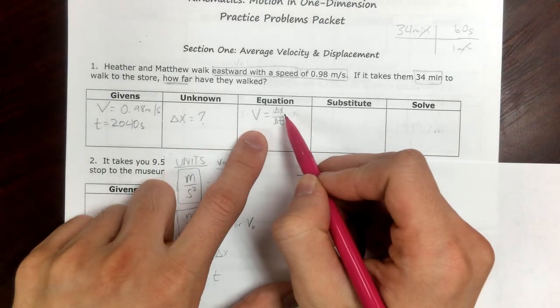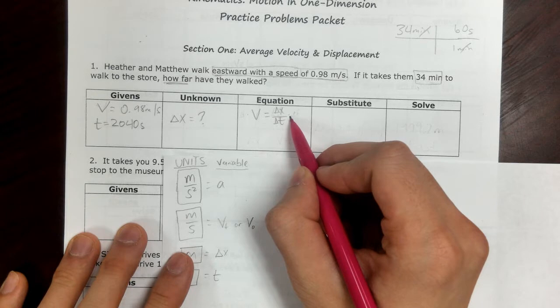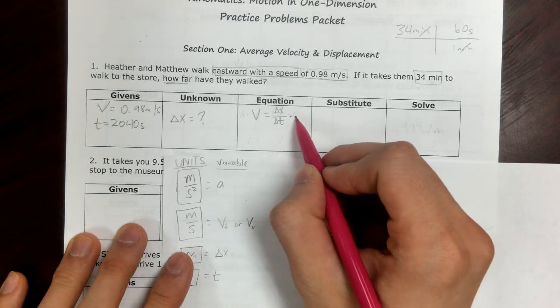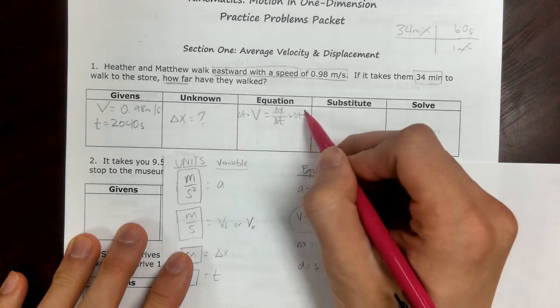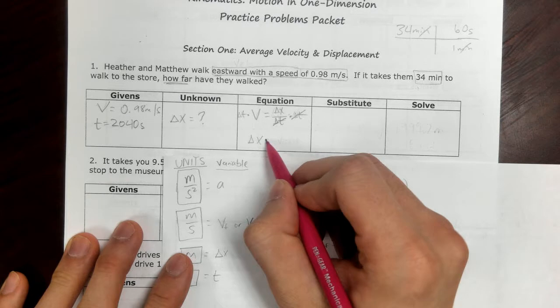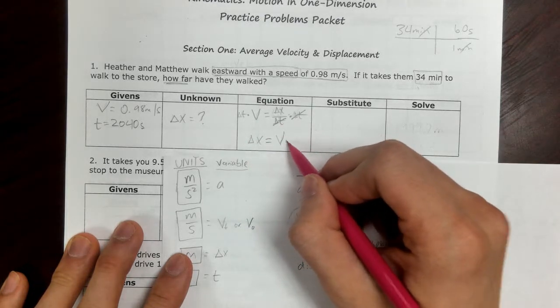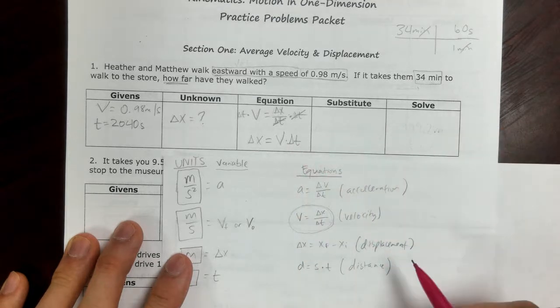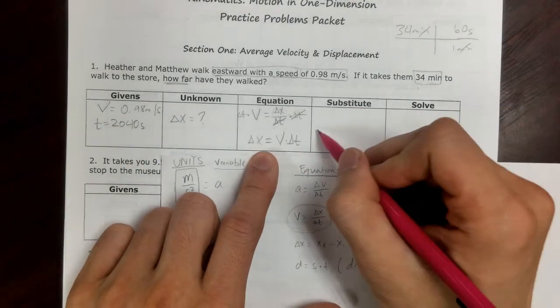I want x by itself. Multiply by what? By time. Very good. So I'll multiply this side by time and this side by time, right? So this crosses off with that. And now delta x equals what? V times t. Very good. And now all you have to do is plug in these 2 numbers. Pretty simple, right?